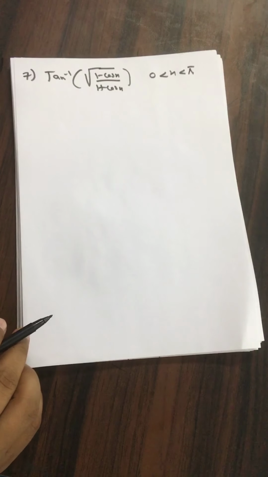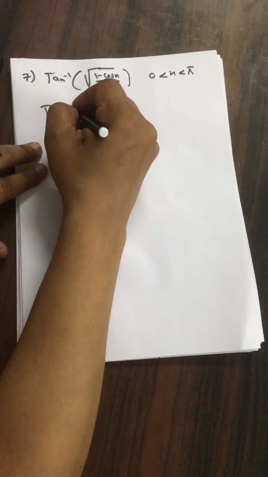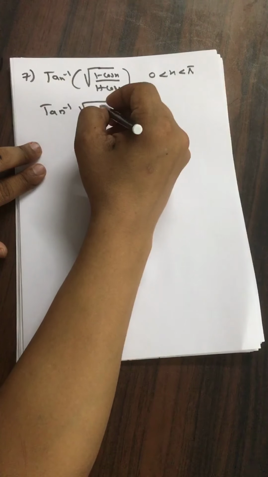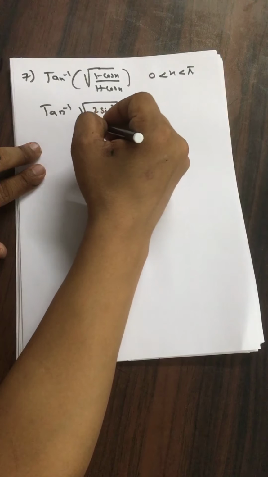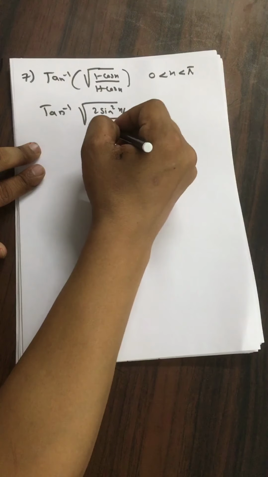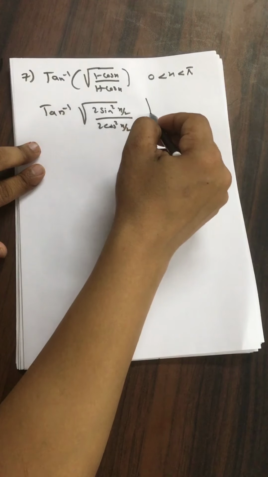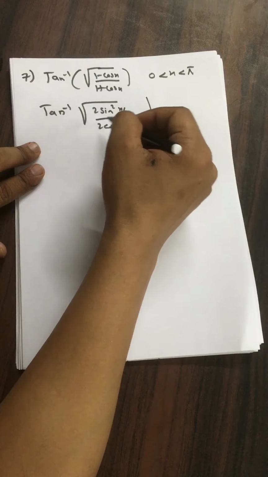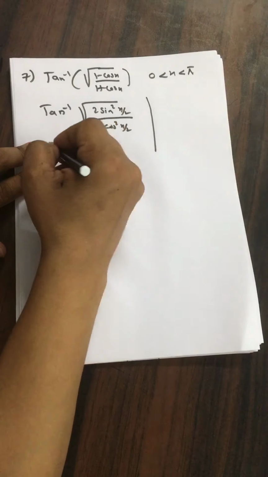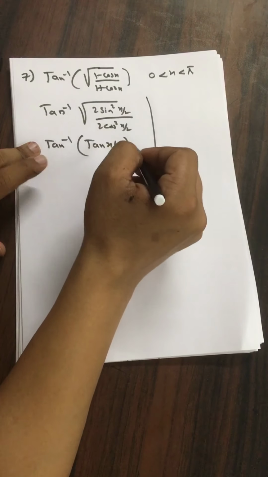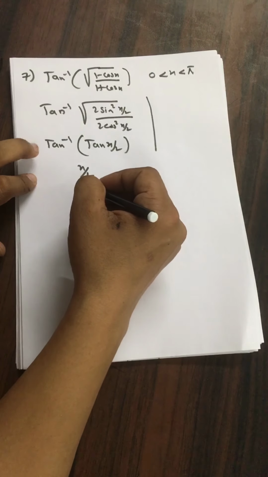Now, just see this question, go through it. 1 minus cos theta, I told you in the previous question also, this is 2 sin square theta by 2. Here it is x by 2, because x is there instead of theta. And 1 plus cos x will become 2 cos square x by 2. These two identities you have to remember. 2 cancels, sin upon cos is tan, so this becomes tan inverse tan x by 2. Tan inverse and tan are gone, x by 2.